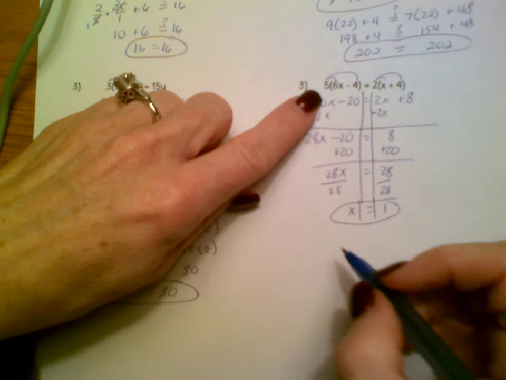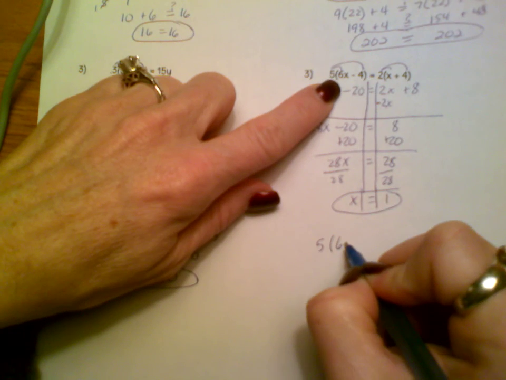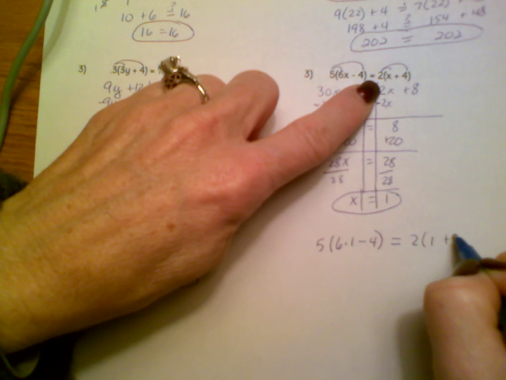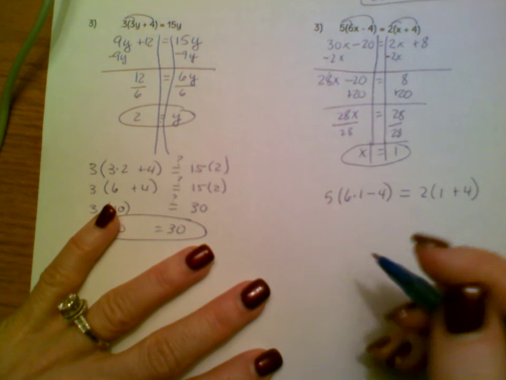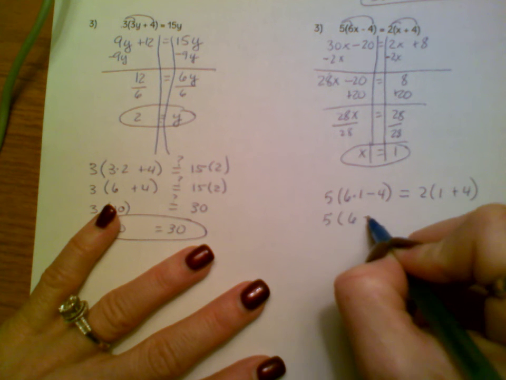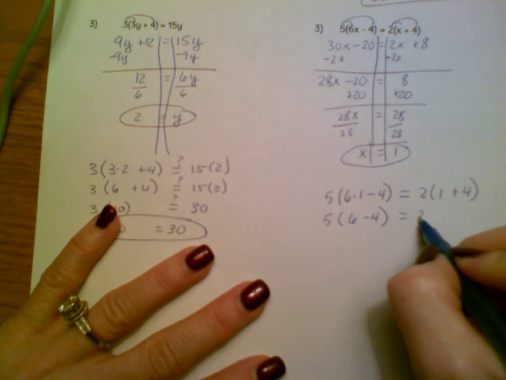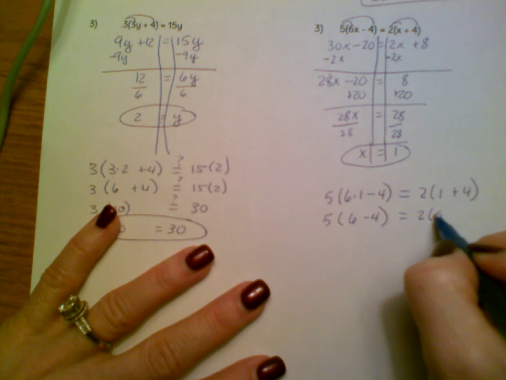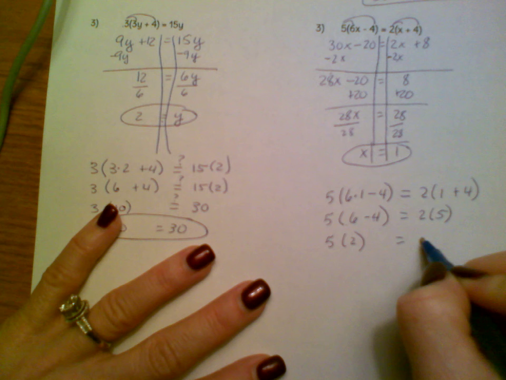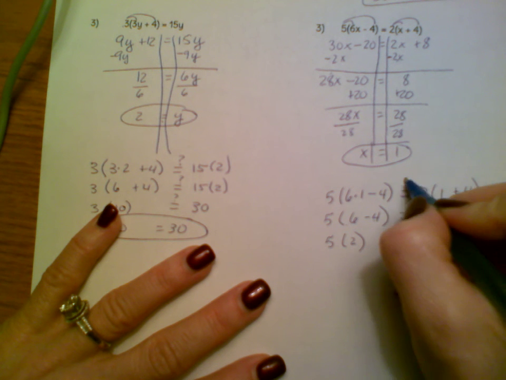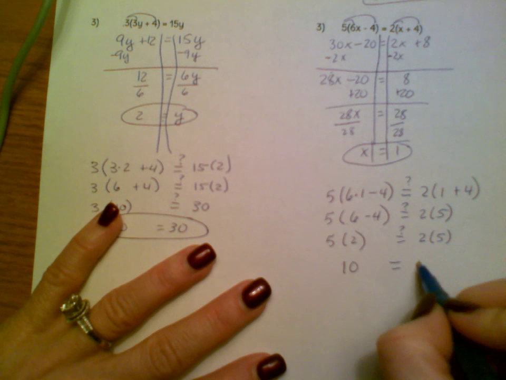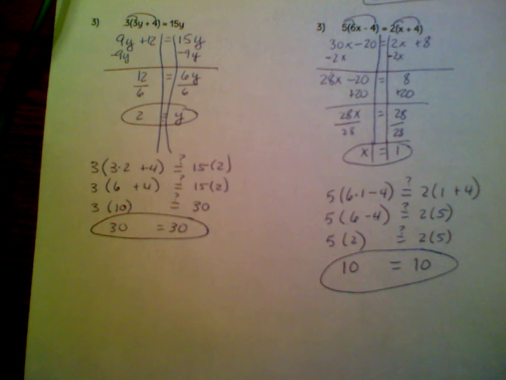Let's verify this. 5 parentheses 6 times 1 minus 4 equals 2 parentheses 1 plus 4. Order of operations. Multiply in here first. I'd get 6 minus 4. Over here, I can finish those parentheses. This side, I can finish my parentheses. And I'm hoping this is going to come out. 5 times 2 is 10. 2 times 5 is 10. It worked. So we are correct.